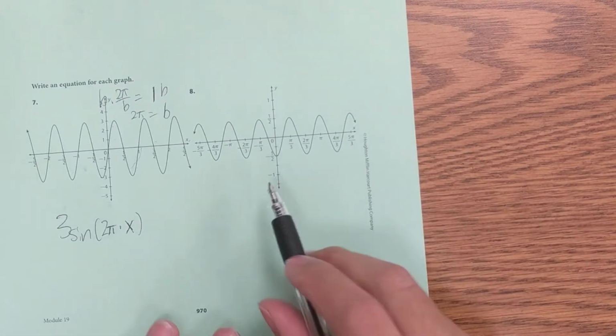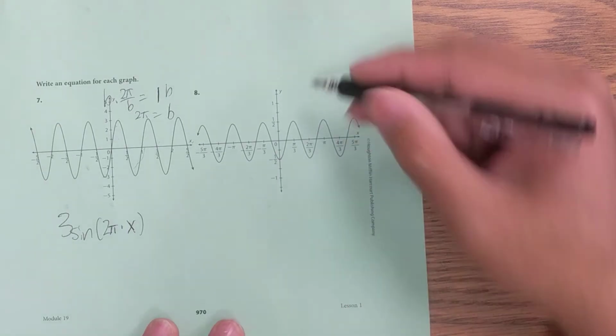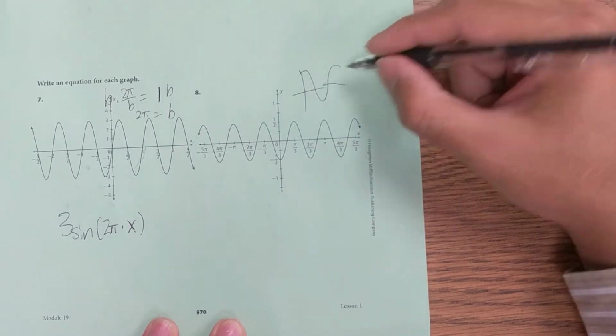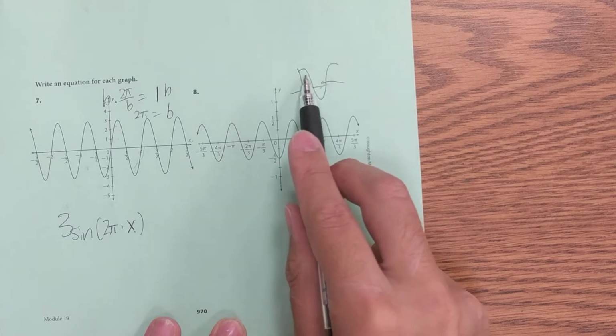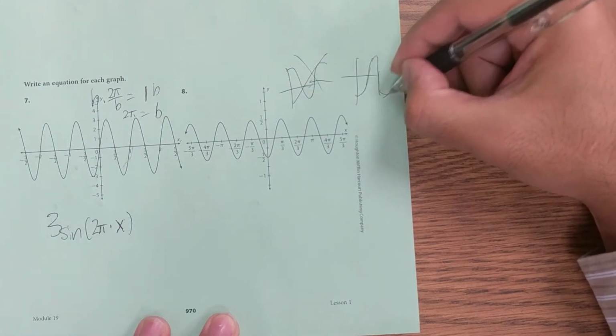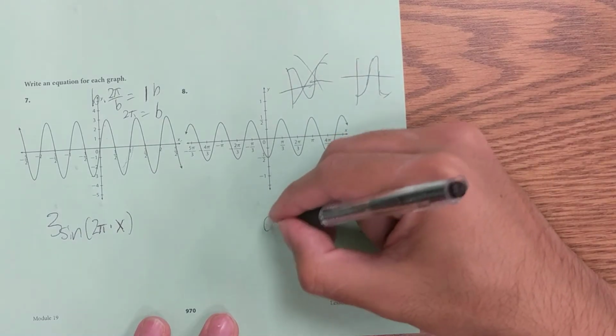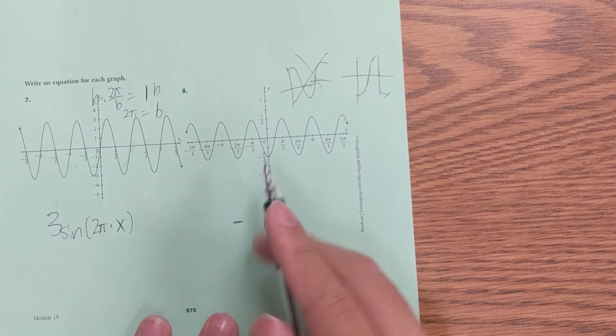Okay, over here, this one I'm going to call cosine because the initial value is not 0, but cosine typically looks like this. So since the initial value is at a minimum, not a maximum, I know that this must be reflected over the x-axis. So negative, let's just do a now. The amplitude is 1/2.